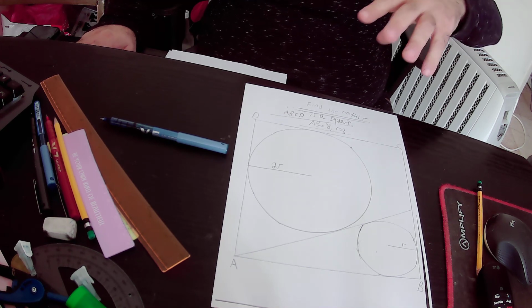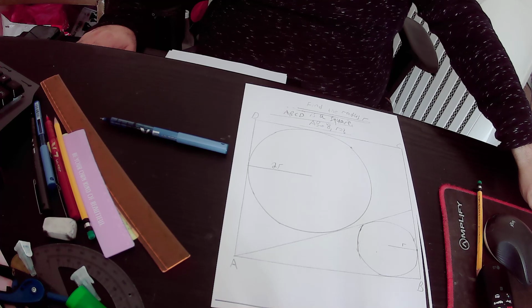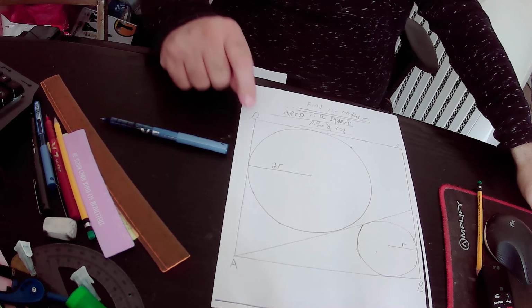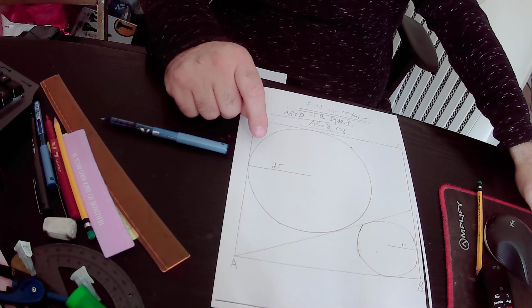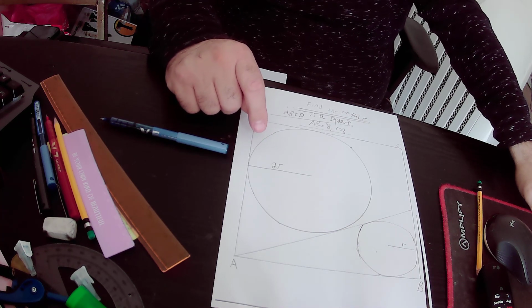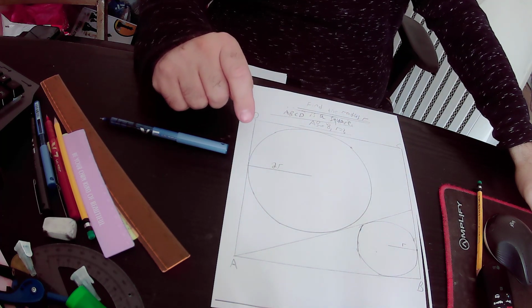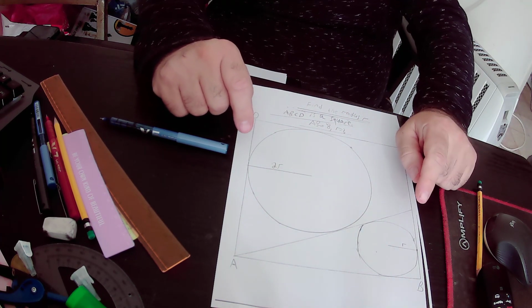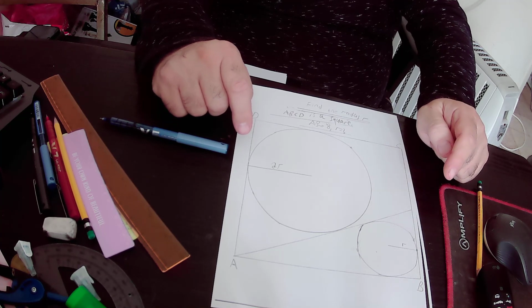And inside the square we have two circles, and we know that the radius of this big circle equals 2r, and we also know that the radius of this small circle equals r, and we want to find out the value of r, the radius of this small circle.